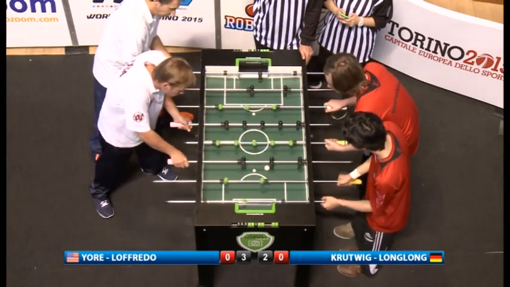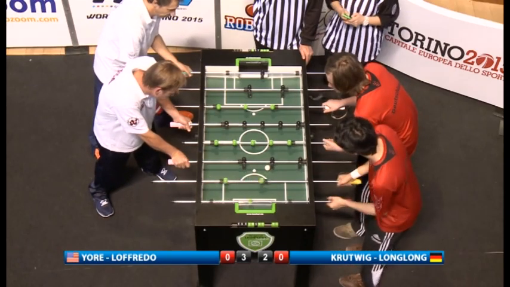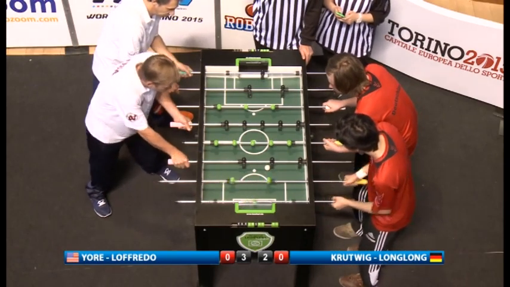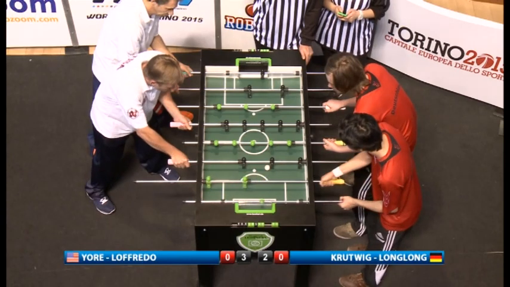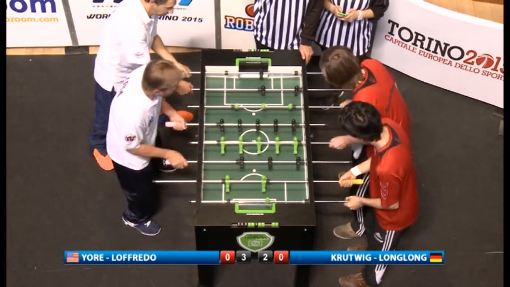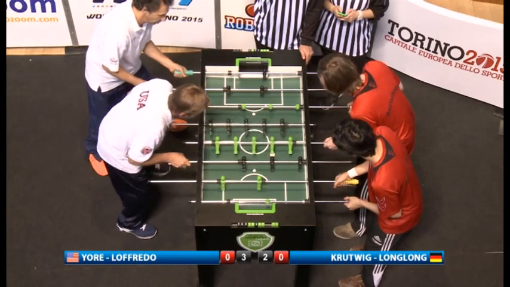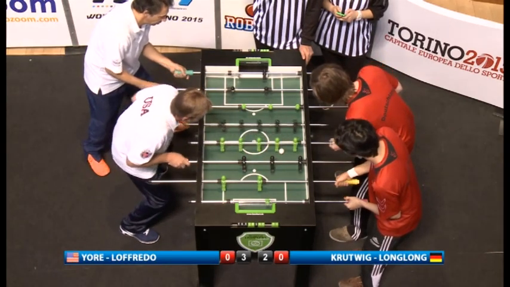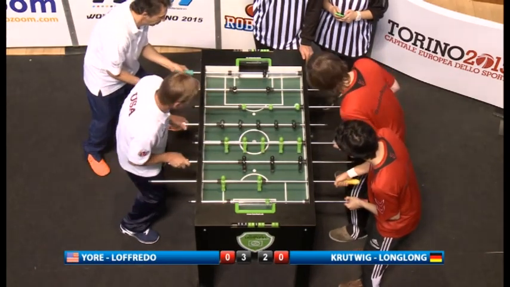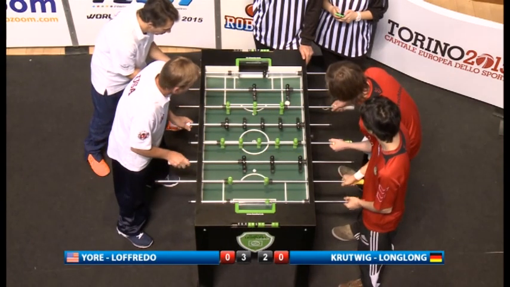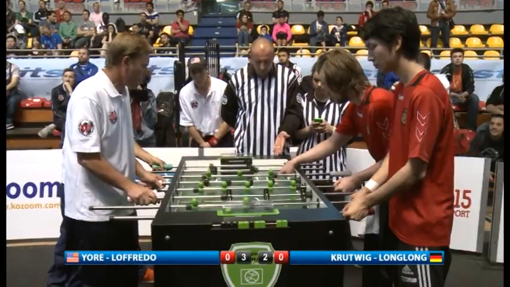Hansen will get up there and exhibit a very good 3-rod and 5 and forward skills. Tom Yor will set it up this time, shooting against Long Krudvig. Tried to come down the middle. Long with a block. Rebound comes back to Yannick. That's why in situations like this, you'll often see Yannick pass and try to score, which he's looking to do here. That one squirts through. Lafredo can't quite get it.